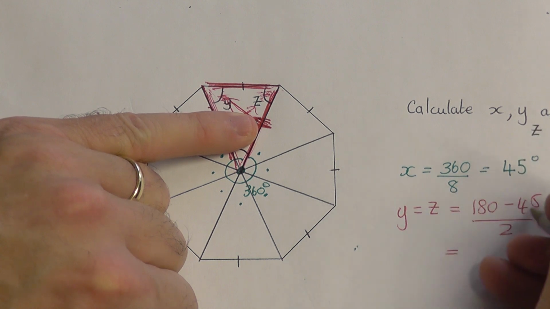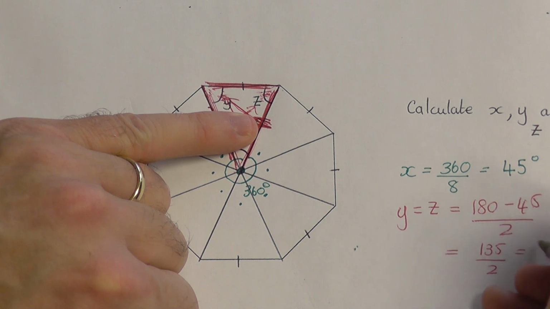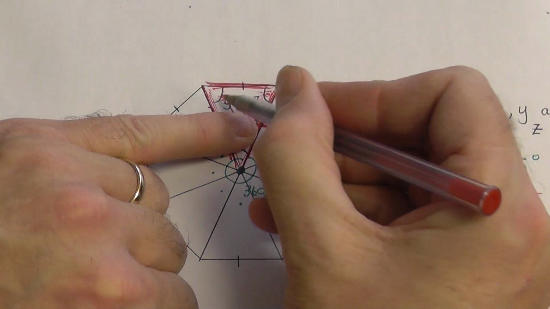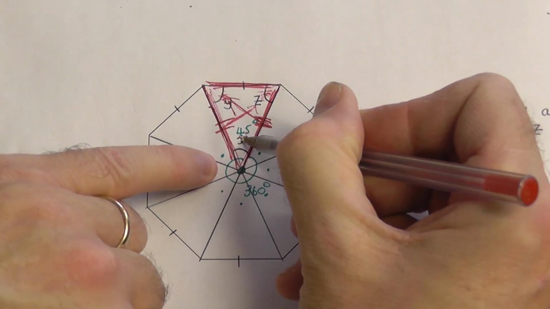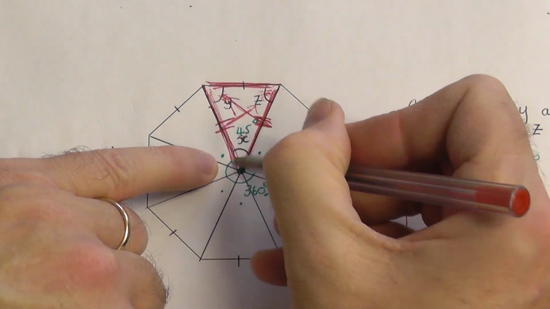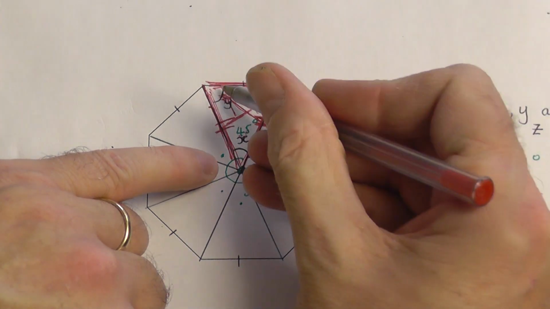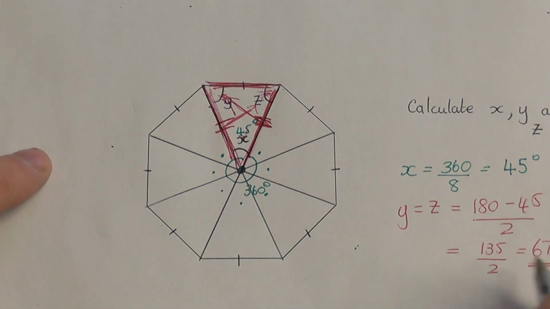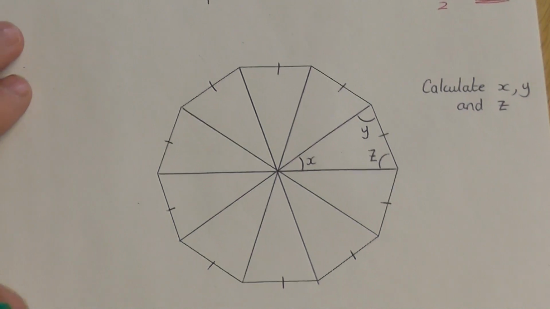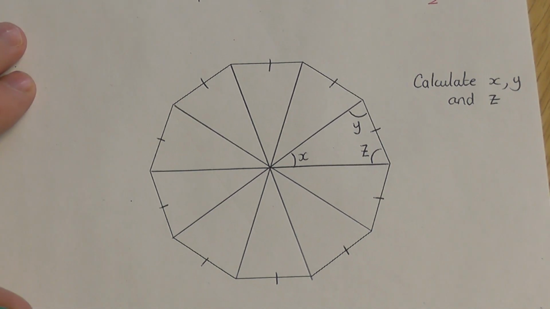So you end up with 180 take away 45 is 135, and then I've got to share by 2, you get 67.5 degrees. So that is 67.5, that is 67.5, and that one there is 45. So this one is not equilateral, it's an isosceles, 45, and then two angles of 67.5, and that's for the regular octagon. Right, one final calculation, then we'll look at the same idea but in a regular decagon.